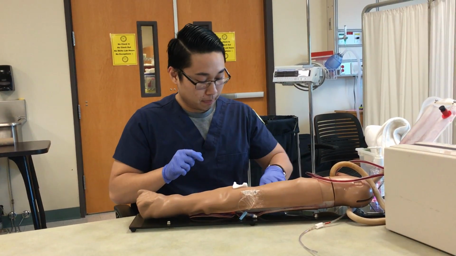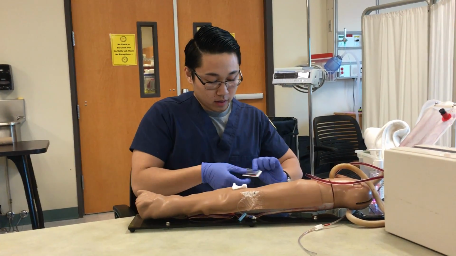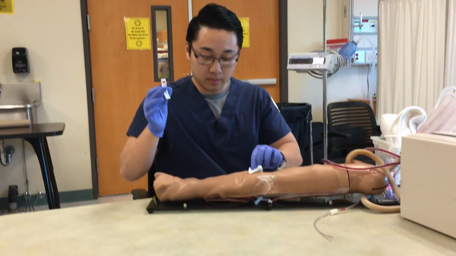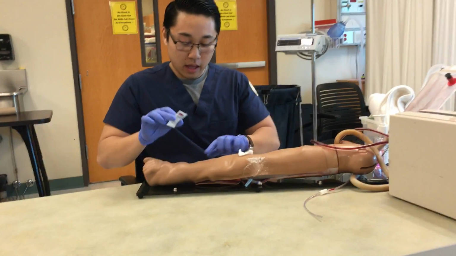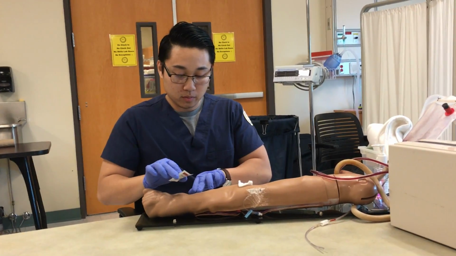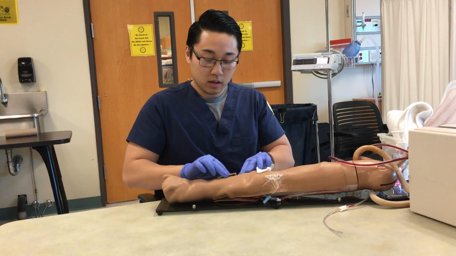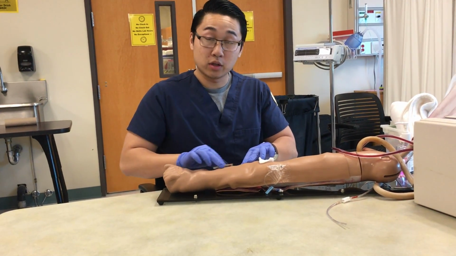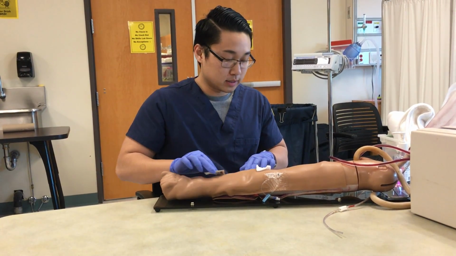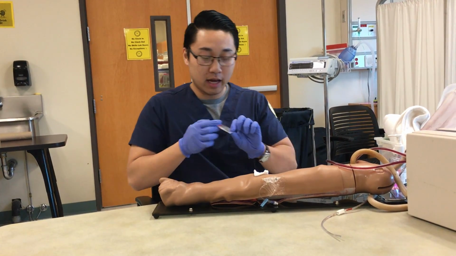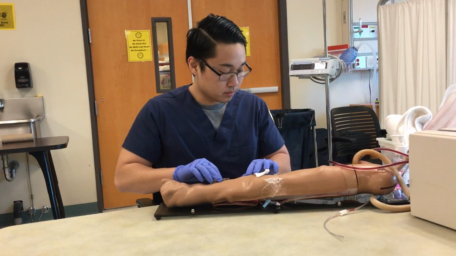Alright. So now I'm going to take an iodine pad and start from the point of where I'm going to stick the patient and circularly rotate the cleaning site 2 inches away from the middle. Now I'm going to take an alcohol prep pad and do the same.